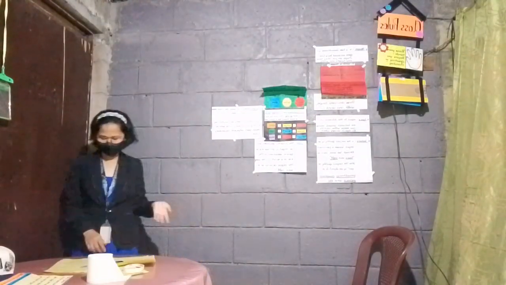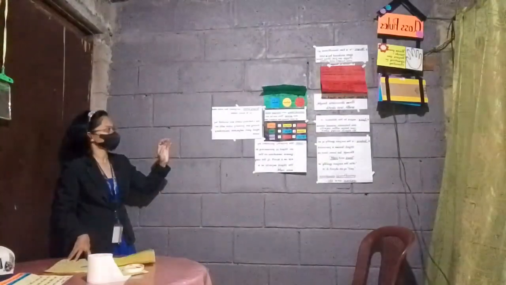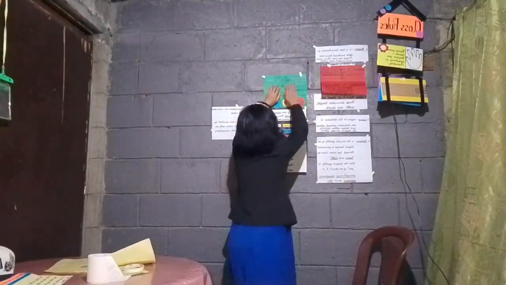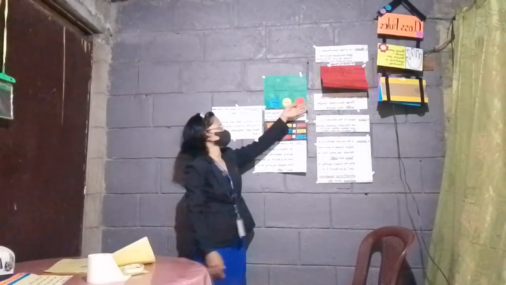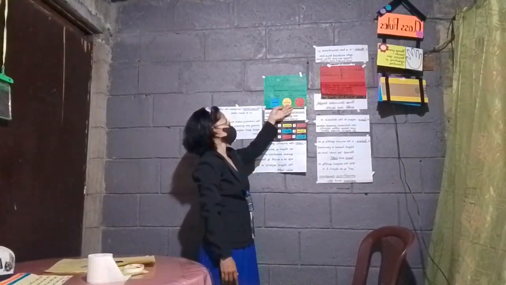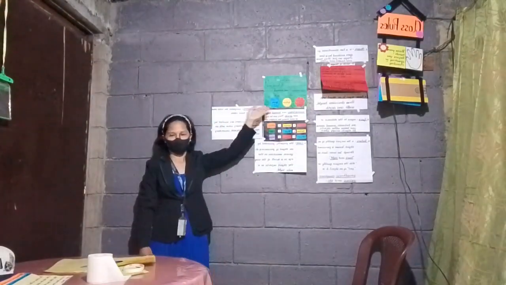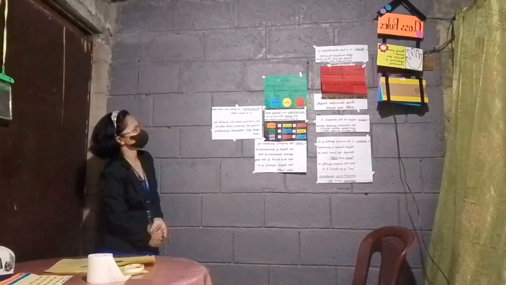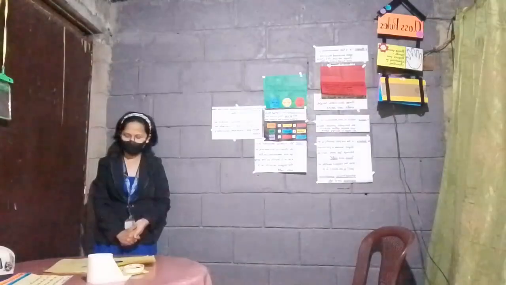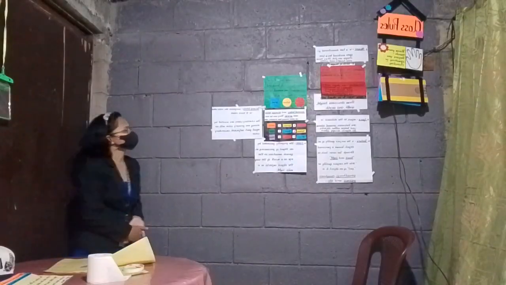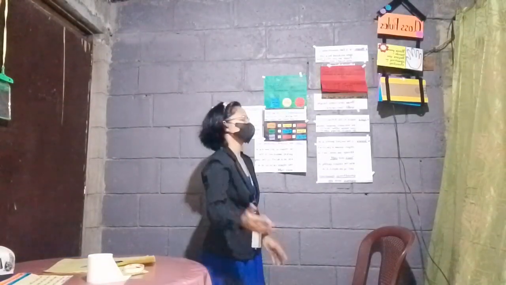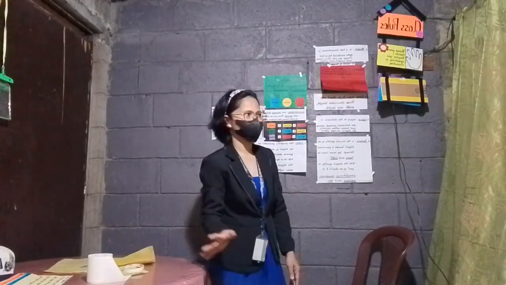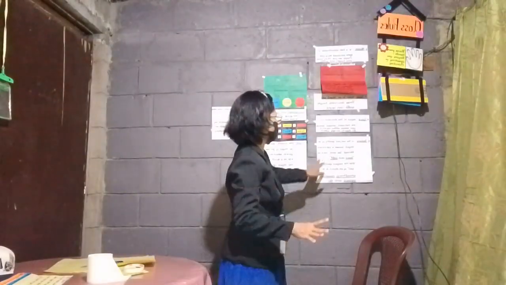Okay, so now, who can give me the 3 primary colors? Yes, Rowan? Red, yellow, and blue. Very good. Which are the red, yellow, and the blue. Now, who can read the meaning of texture? Yes, Aldrich? Very good.